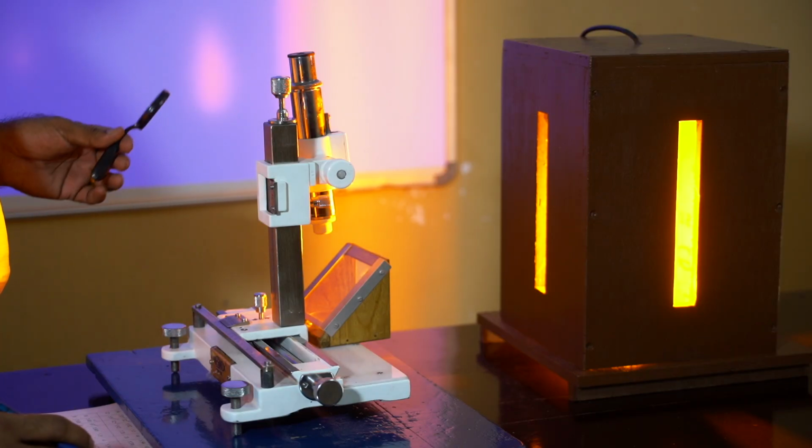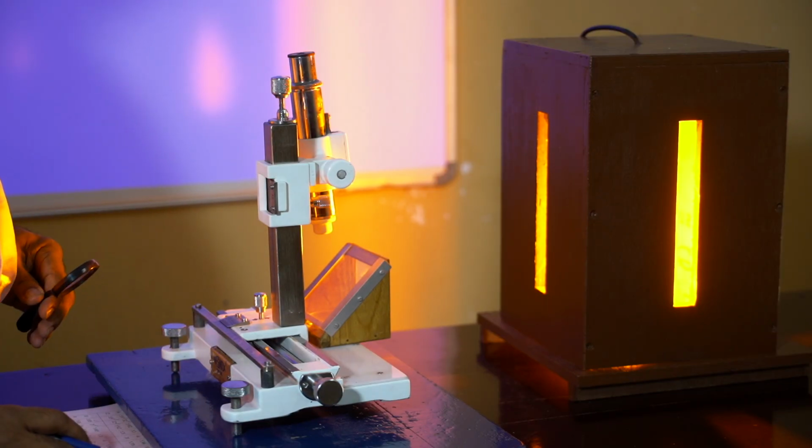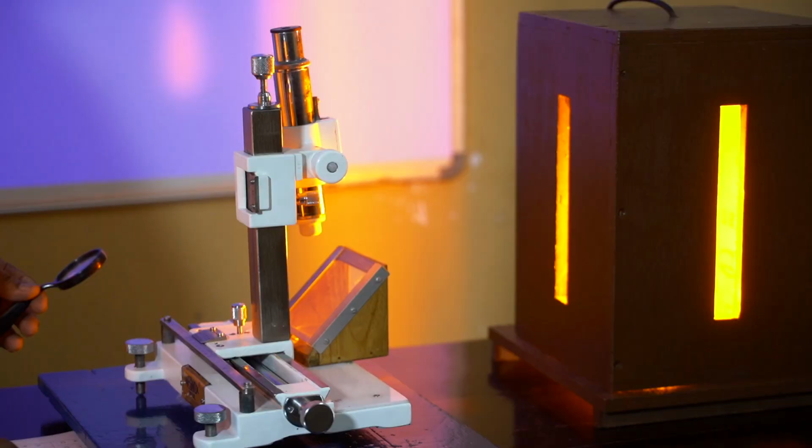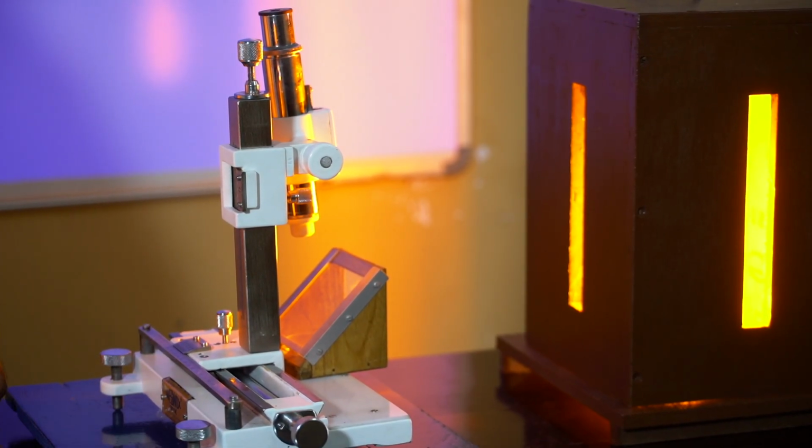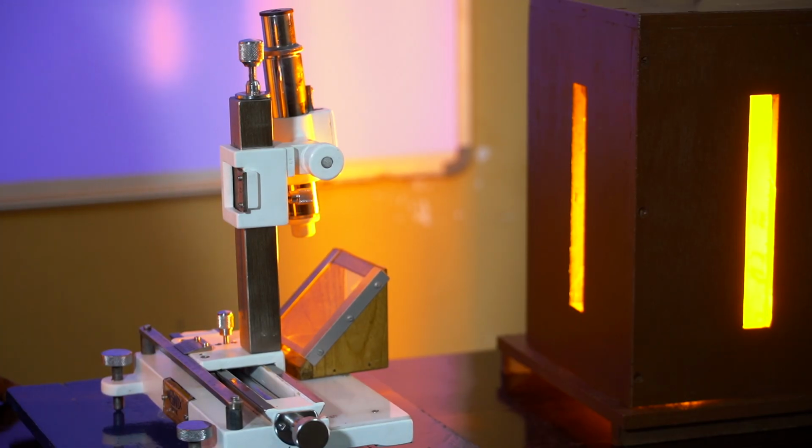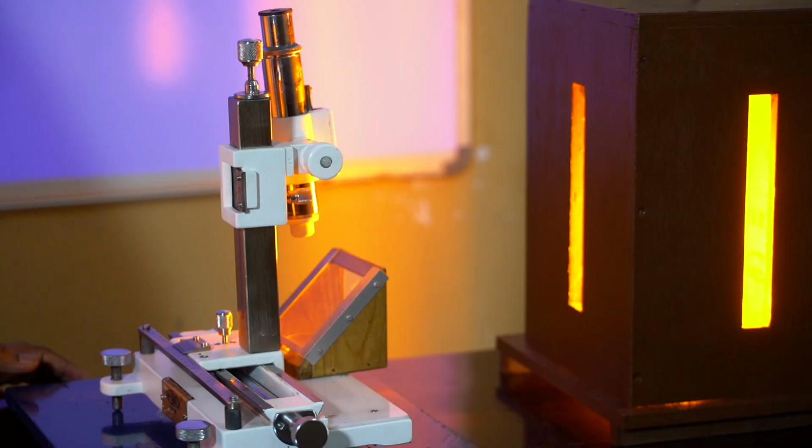So we started from the left side to the right side. We have taken readings from the 20th ring on the left side up to the 20th ring on the right side. Using those readings we can calculate the diameter, and from the diameter we can determine the wavelength.